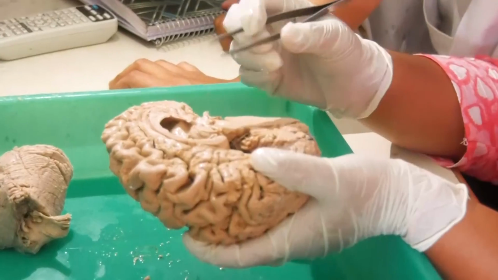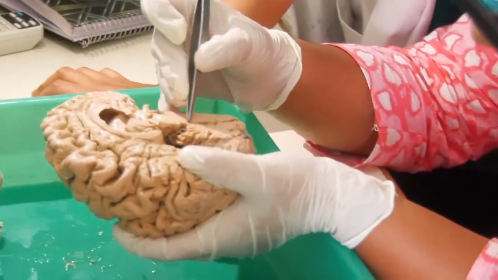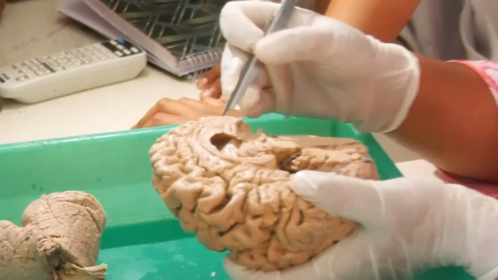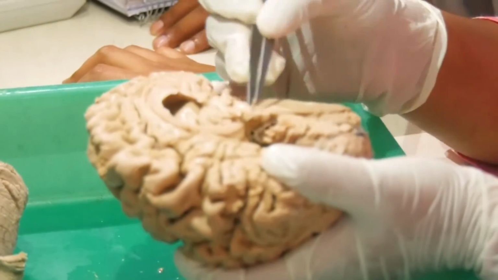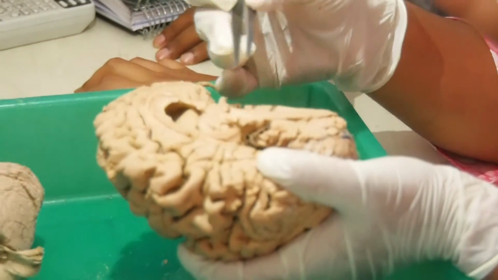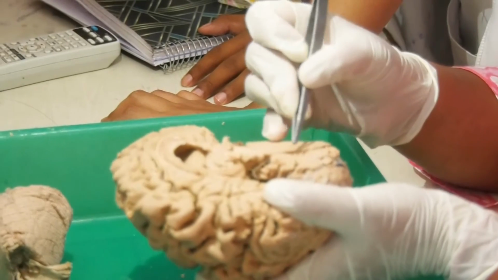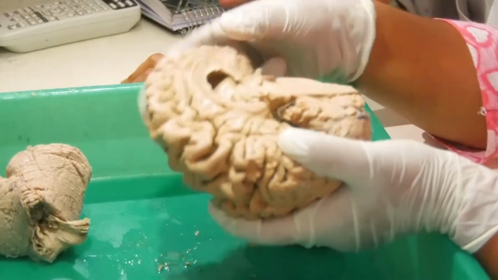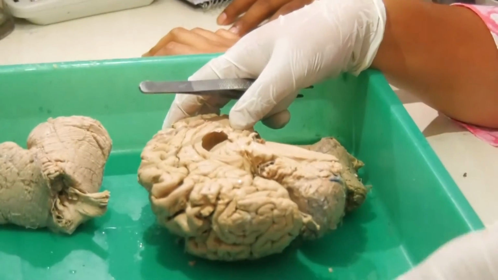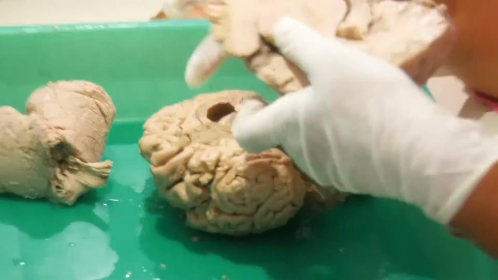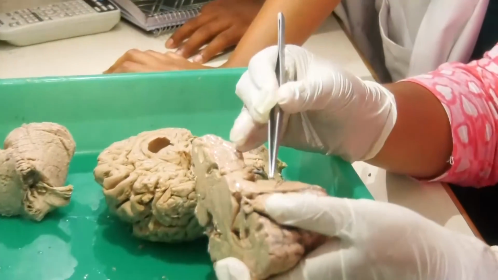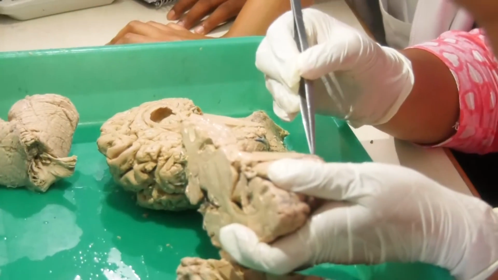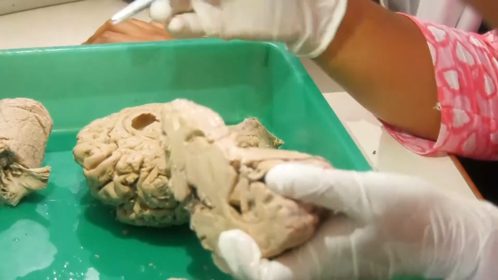Now its communications. You see, this is the aqueduct of Sylvius. Via the aqueduct, it is connected with the third ventricle. Here is the position of the third ventricle in between the two thalami, and below, the fourth ventricle is connected to the central canal of the medulla oblongata. See in this section, the cerebral aqueduct is very prominent. Here it continues with the central canal of the medulla oblongata.